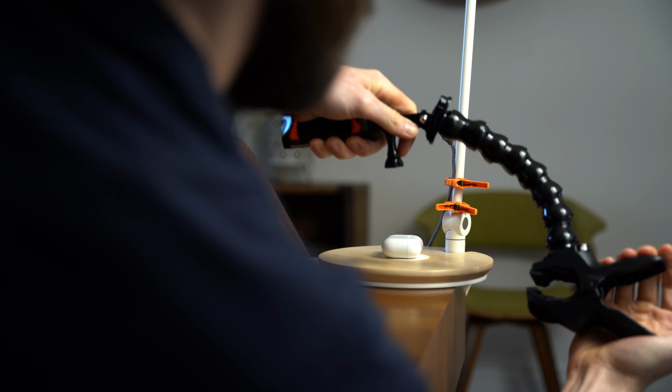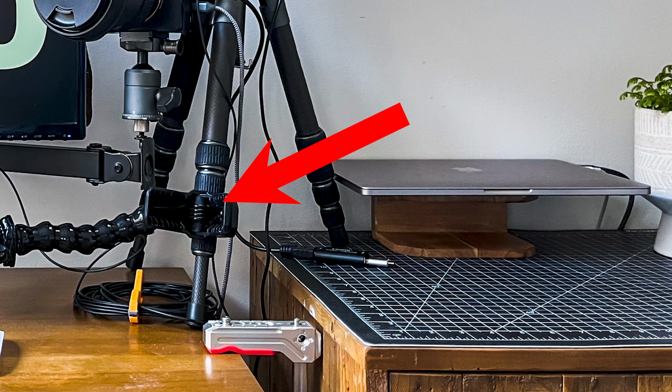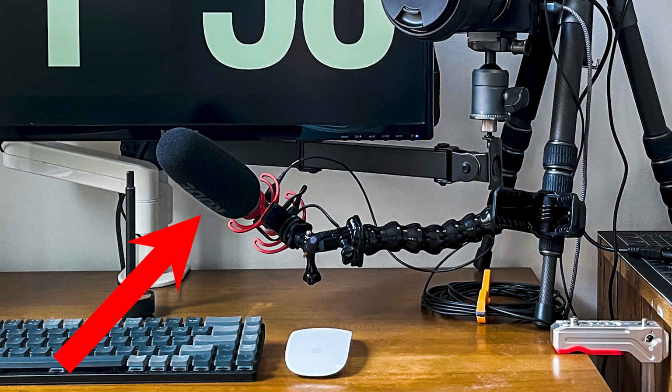It comes with a super strong clamp, which allows you to clamp that arm to almost anything. So I have it clamped to my tripod, and so hanging off that clamp is the microphone. And to get the microphone on the other end of the clamp, it came with a 1/4 20 adapter. And like I said, with a 1/4 20 to 3/8 inch adapter, you can then put a microphone on top of it.